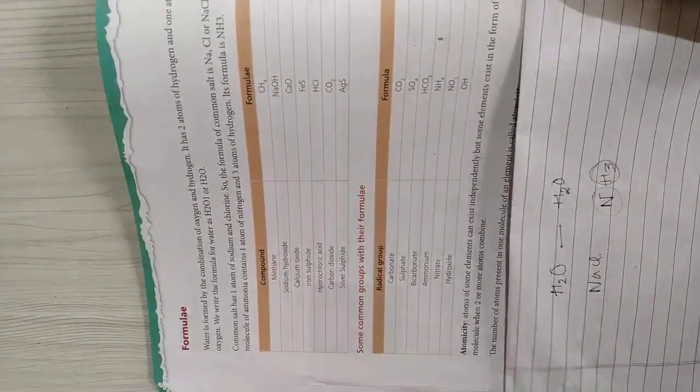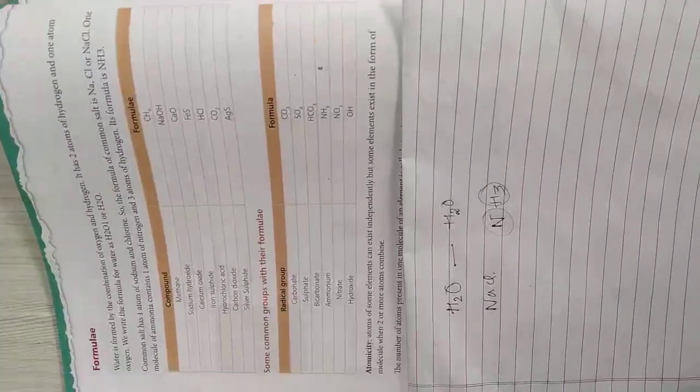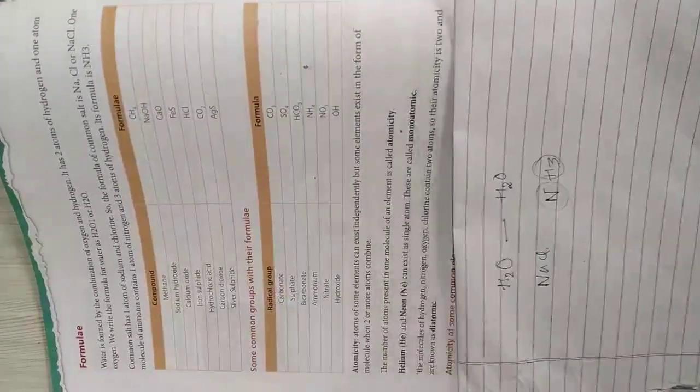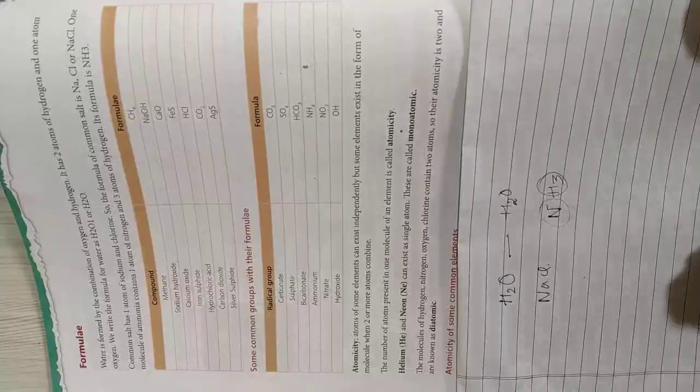Okay, now let's move to the next topic, atomicity. So what is atomicity?